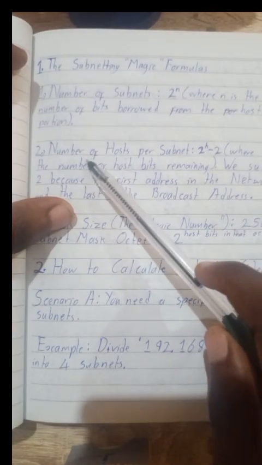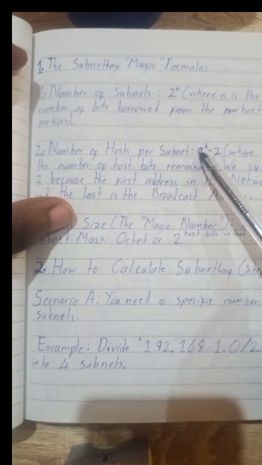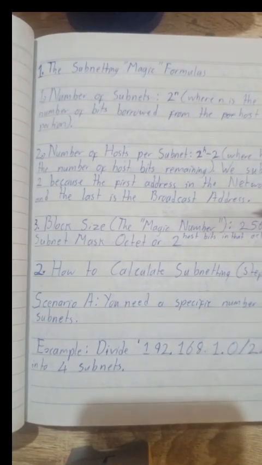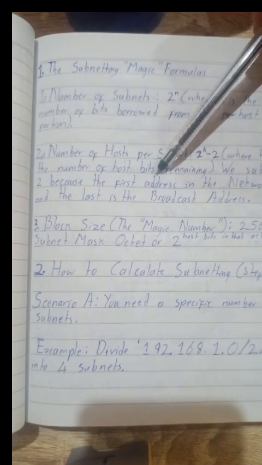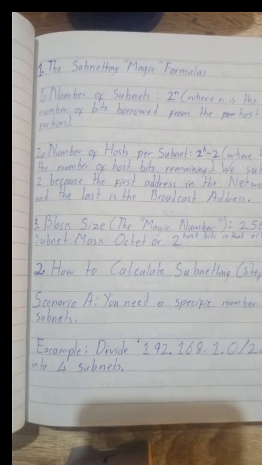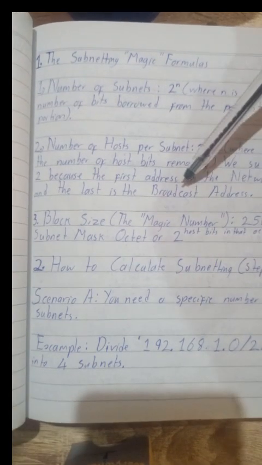Then the number of hosts per subnet is 2 raised to the power h minus 2, where h is the number of host bits remaining. We subtract 2 because the first address is the network address and the last is the broadcast address. This is how they used to do it, and it's the normal thing. Two of these addresses are reserved, for the network and the broadcast address.